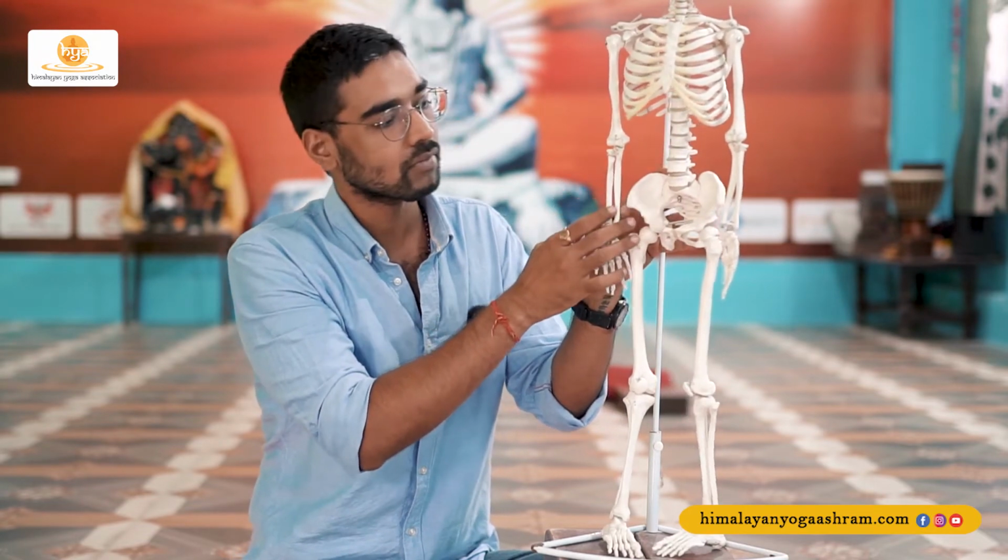If this was a completely flat surface, then it may not be able to offer as much support as it does right now, because all the muscular tendons of the lower torso, as well as the hip joint and the upper legs, they all come together to form and attach their tendons to this iliac fossa.